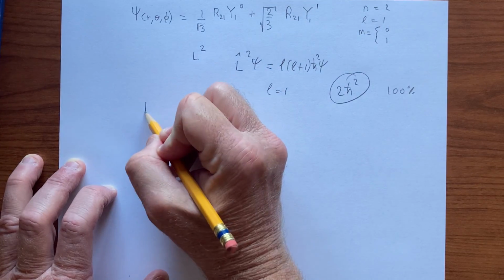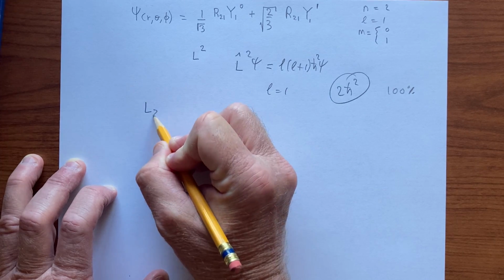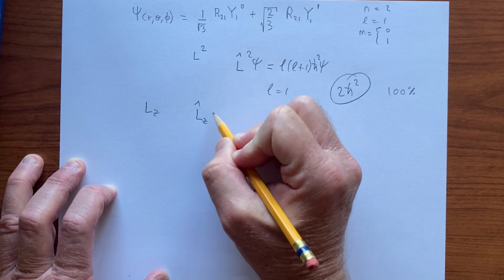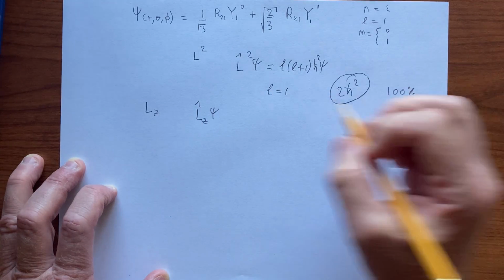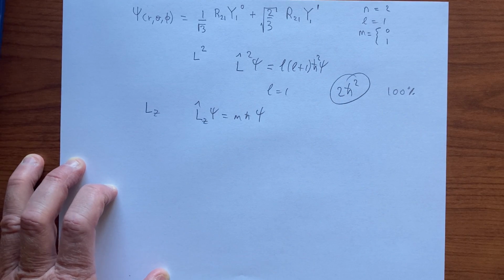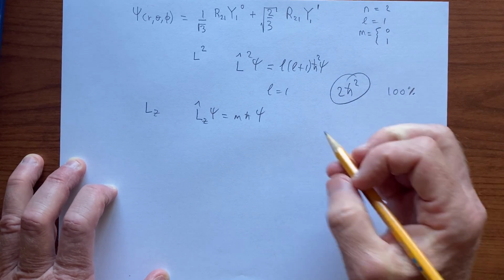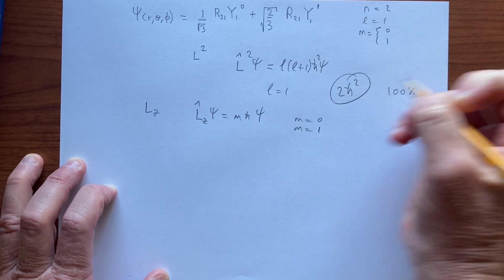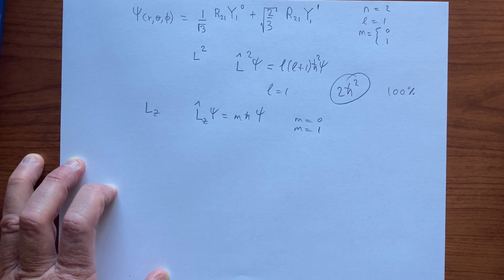So let's say we want to measure Lz. What's the value of Lz? In an eigenstate of that, we have m h bar psi. But in this case, we have m equals 0 and m equals 1 in this combination.